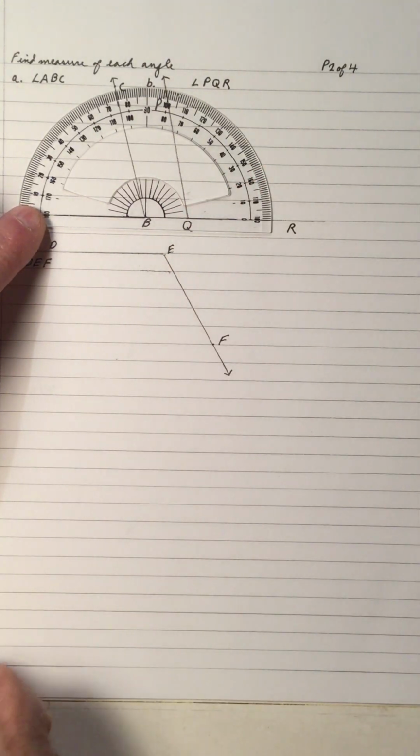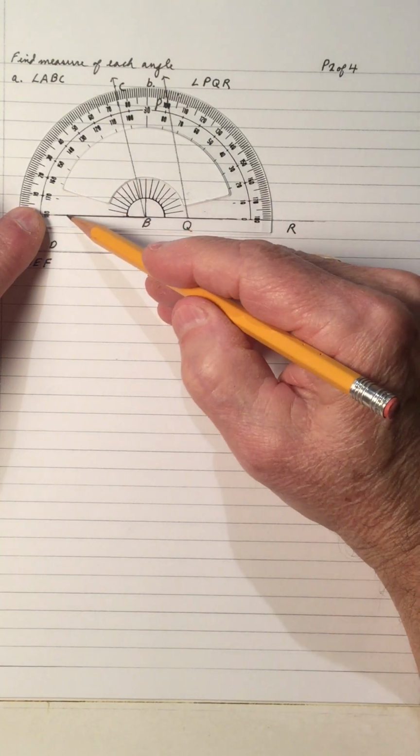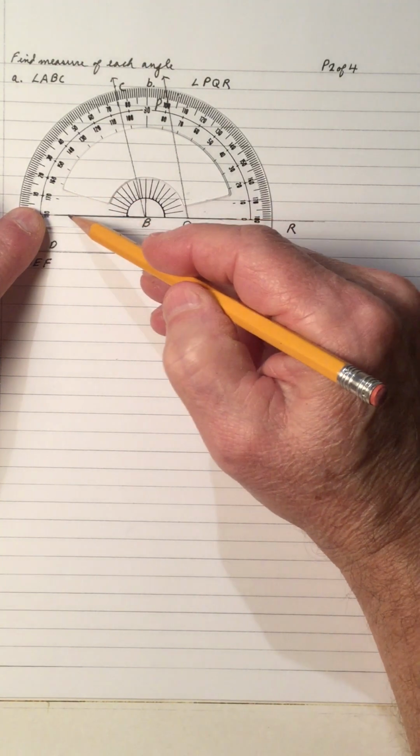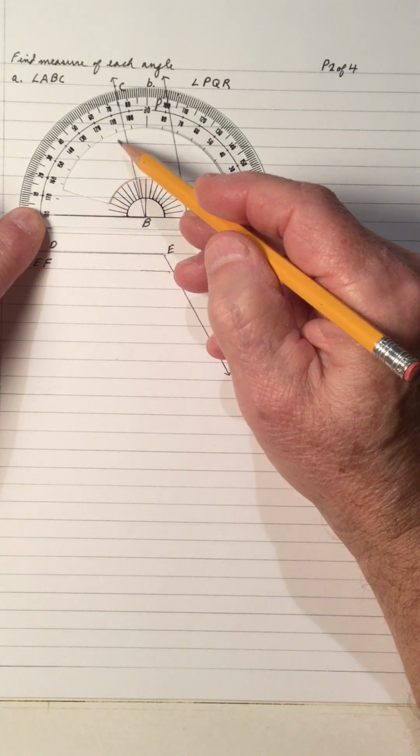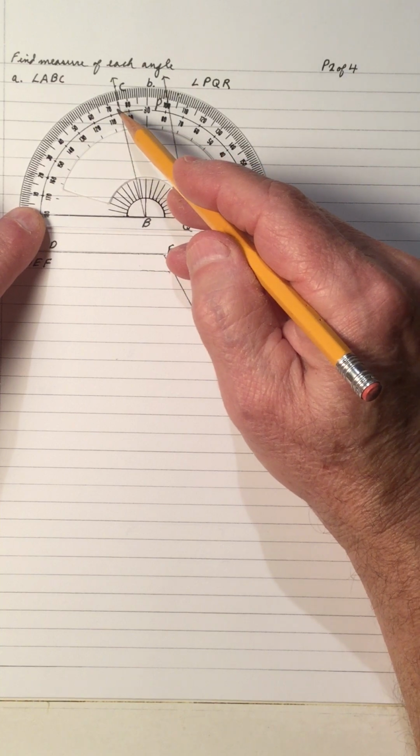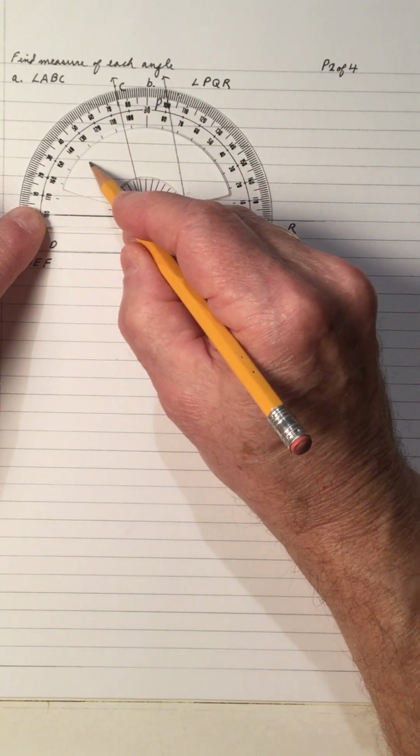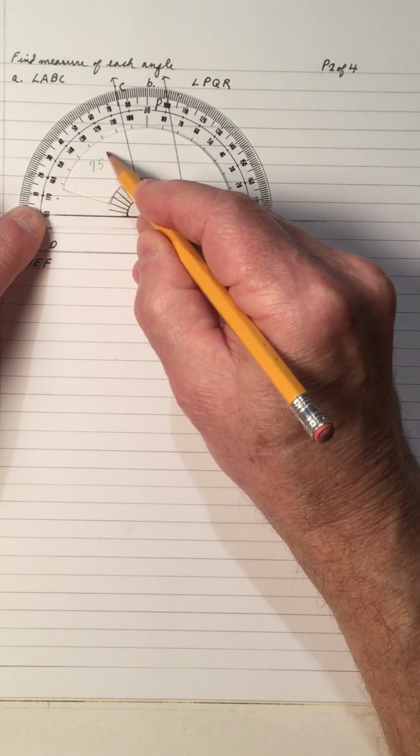And when we do, this angle is being rotated up this way because it moves out this side, so the rotation is this one. So that angle there is 75 degrees. I'll write that in right there.